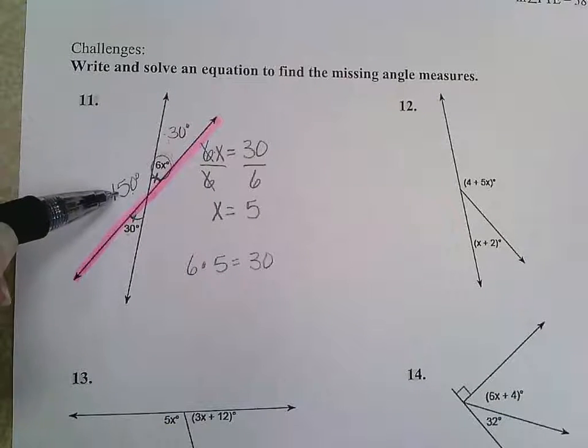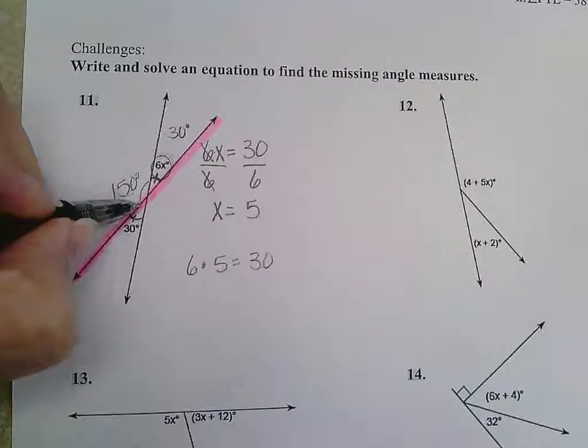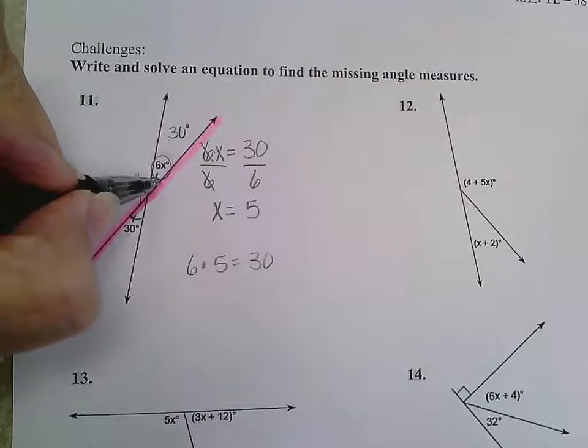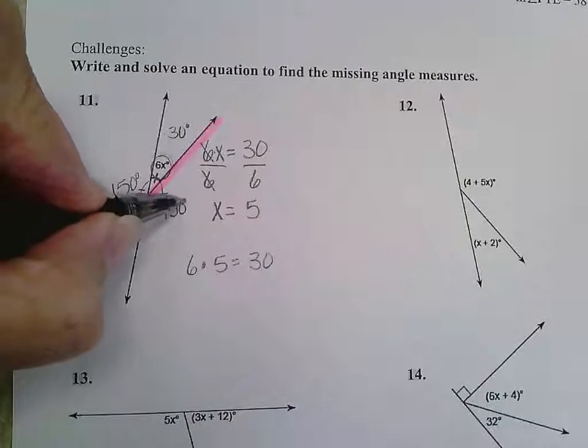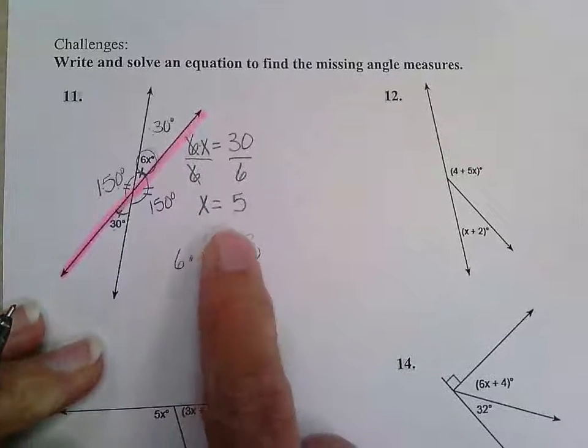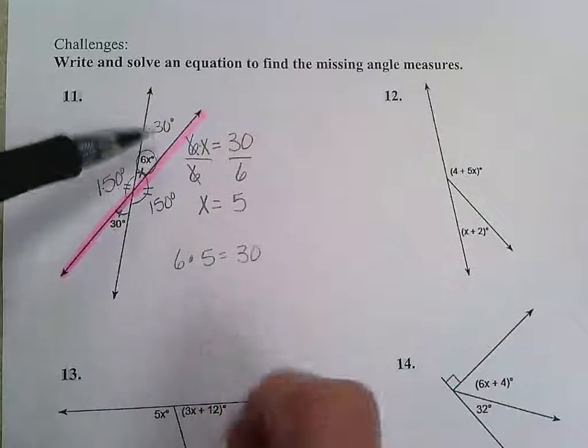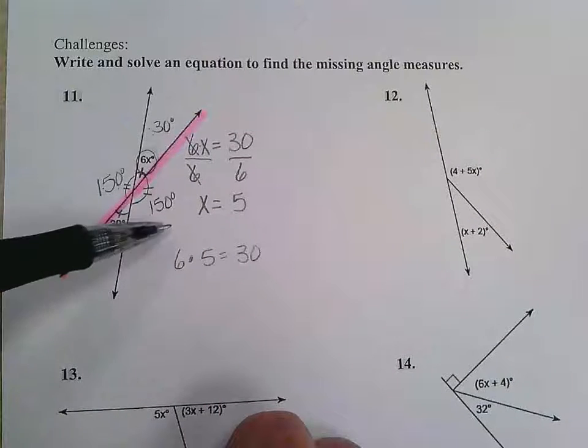And if this angle measure is 150, then this angle measure is 150. So x is equal to 5. The angle measures are 30 and 30, 150, 150.